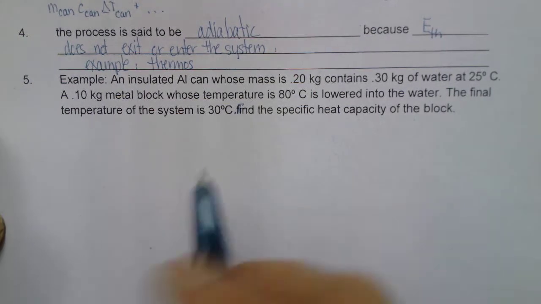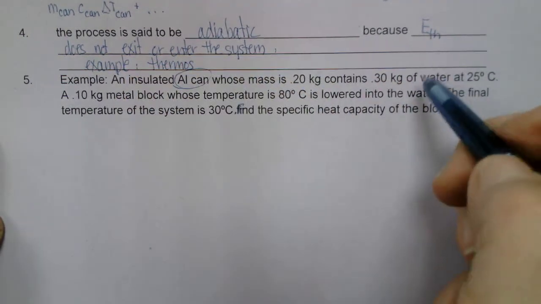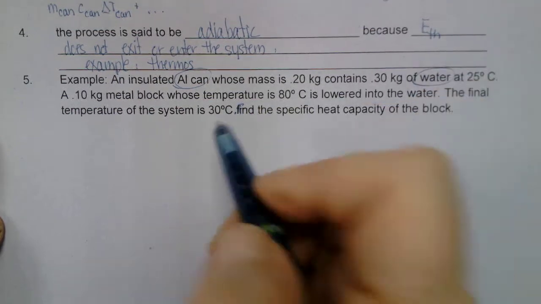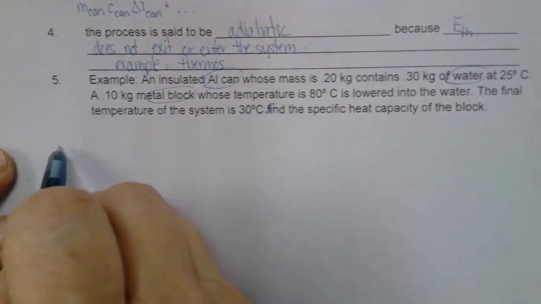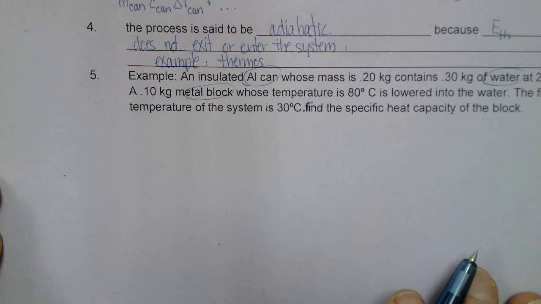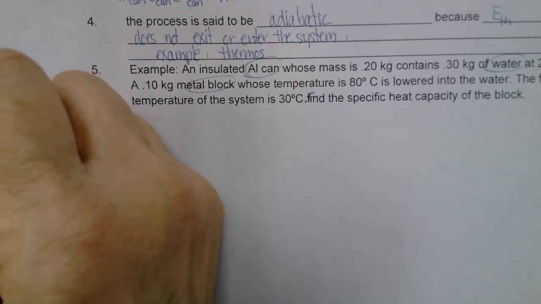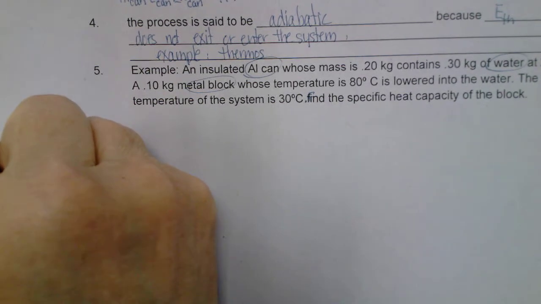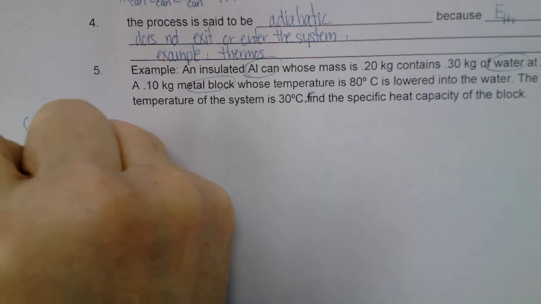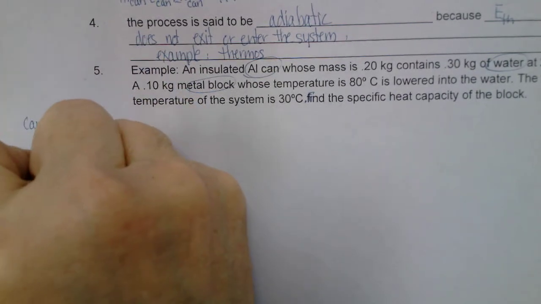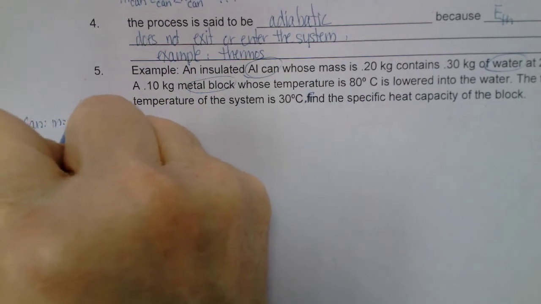So I have 3 things that are happening. I've got my can, I've got my water, and I've got my metal block. And so I'm going to write my knowns and my unknowns of all 3 of those on the side. So for my can, my mass is 0.2 kilograms.